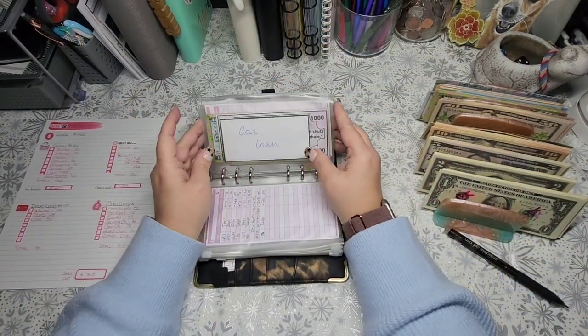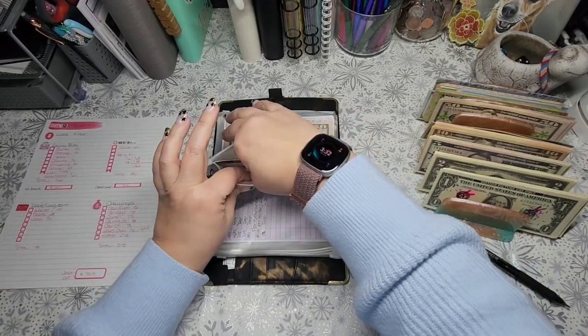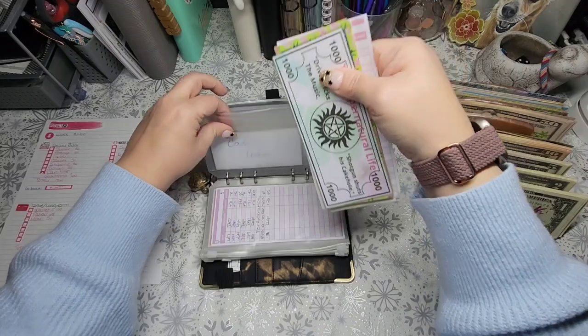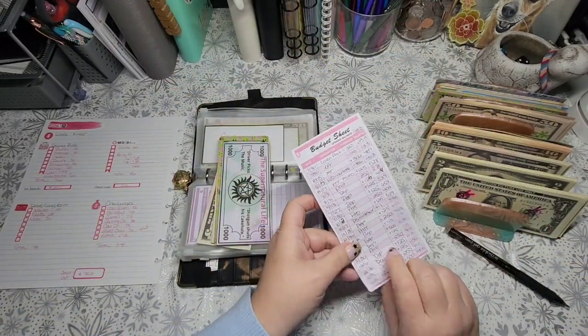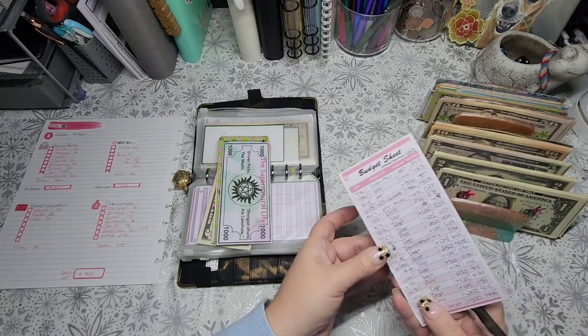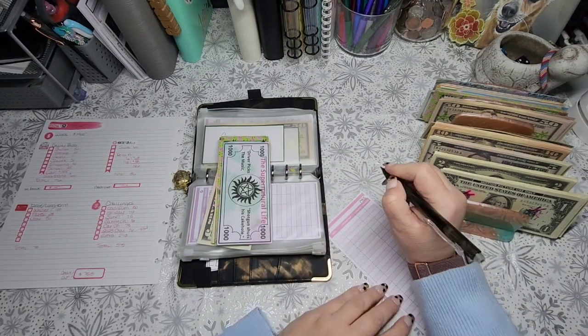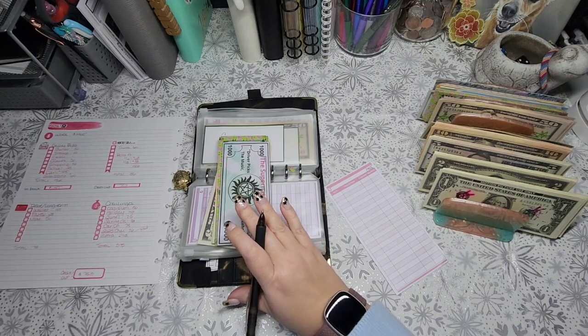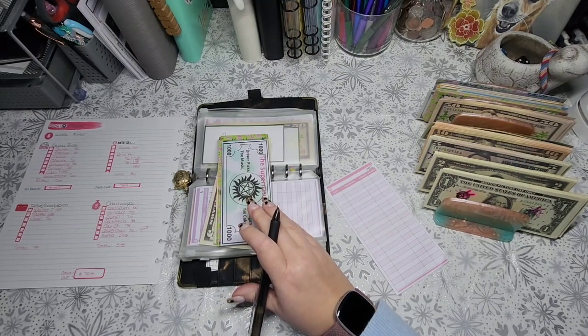And car loan, this automatically gets transferred over from my bank account to the credit union where I have this money. But currently, I have 1,405. So 1,000 of this is from the car savings challenge.